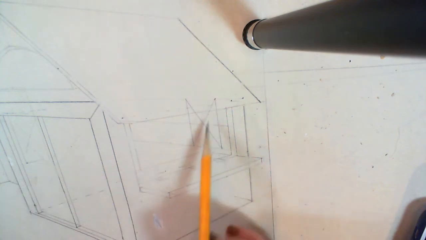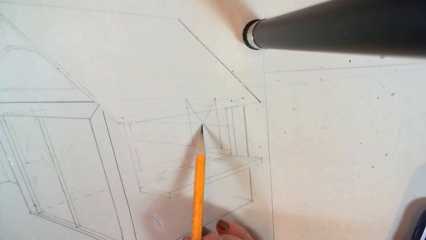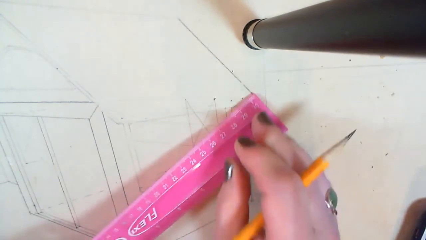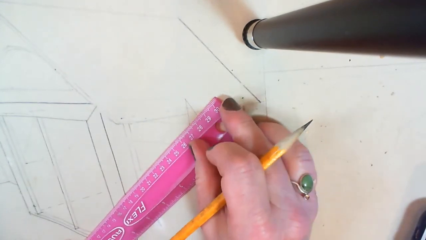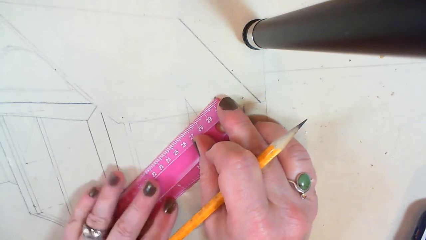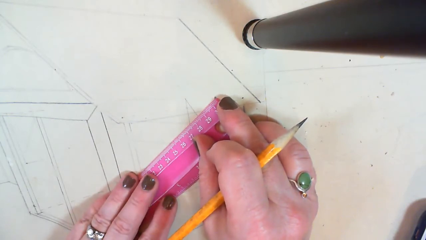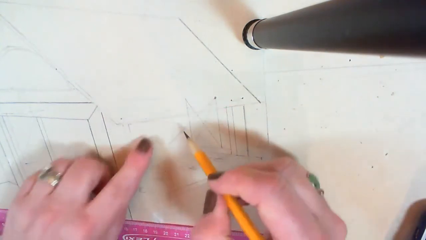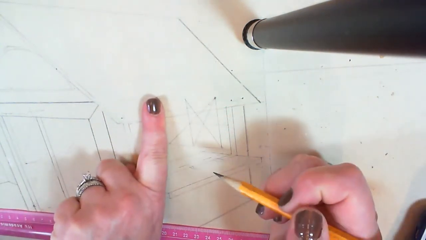So I did an X through my window. I went from the center of the X back to the vanishing point. And now I'm going to go from the top of the first structure through the center to determine how big the next window is.